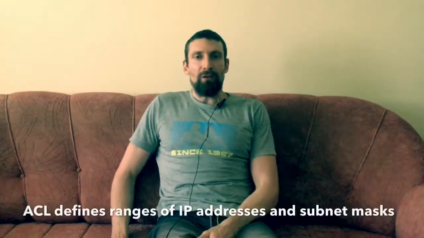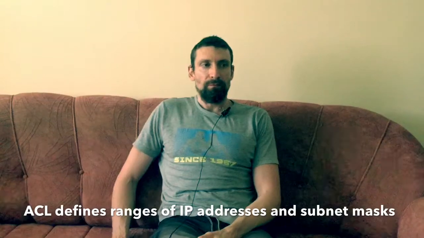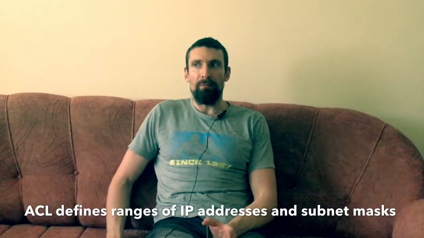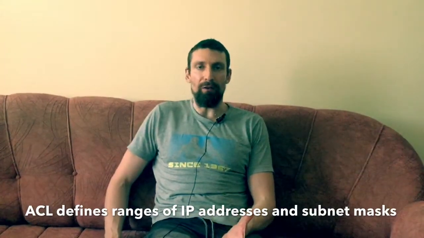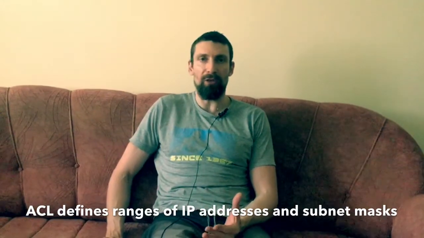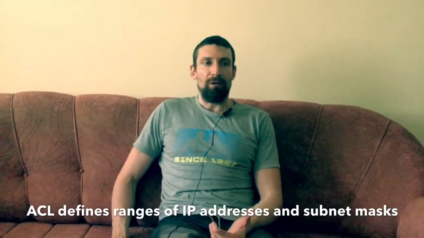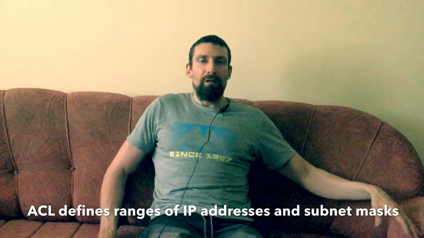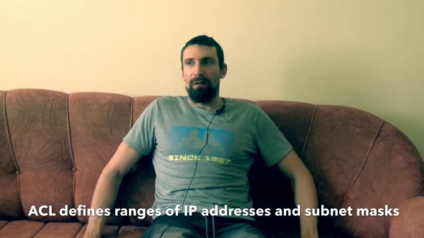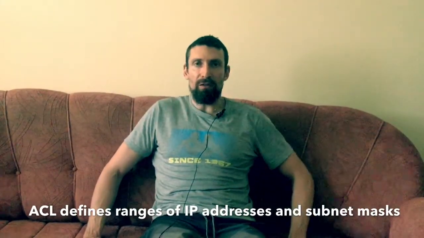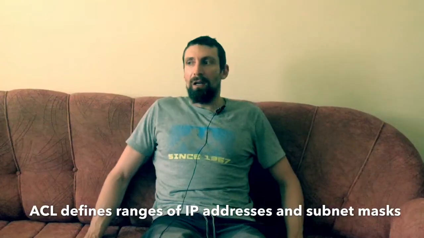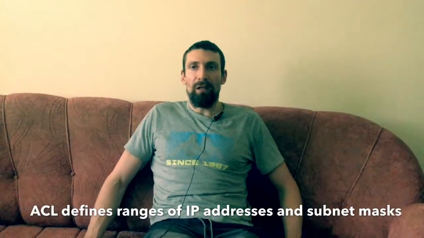ACL is an access control list. It's a way of securing the traffic, to provide a basic security for the traffic. For example, every router has this access control list, or can have this access control list configured, and it defines what traffic goes in and what traffic goes out in terms of ranges of IP addresses and subnet masks.